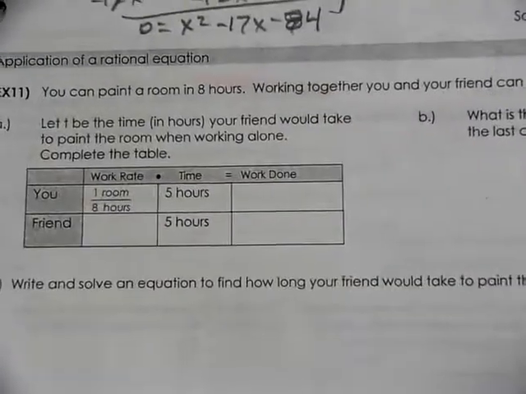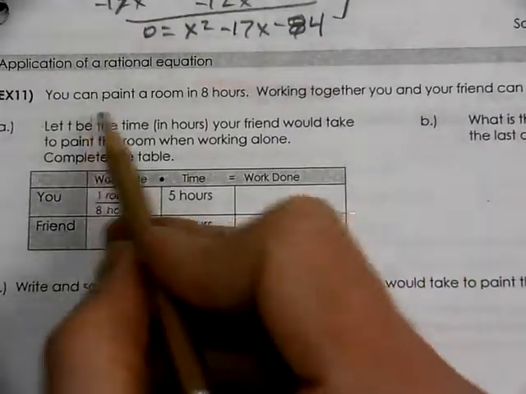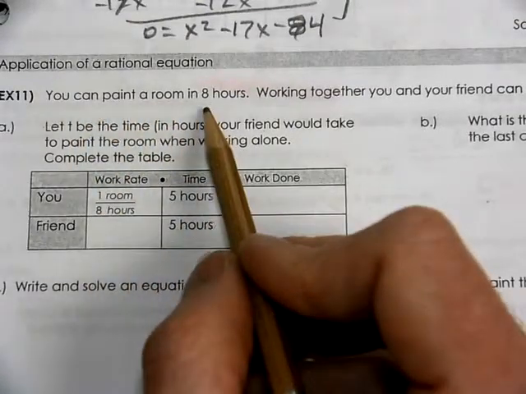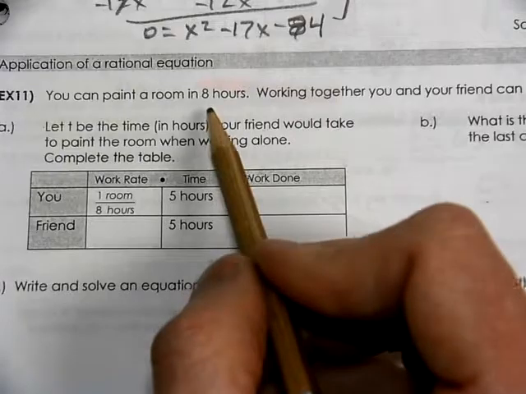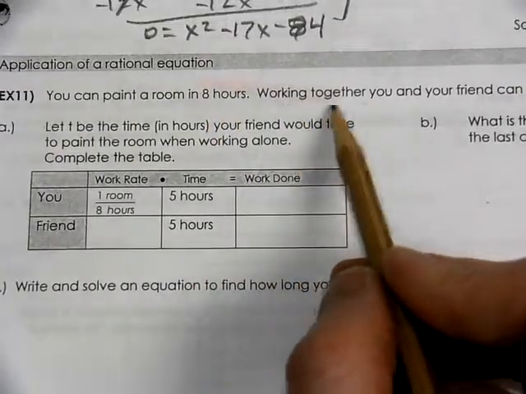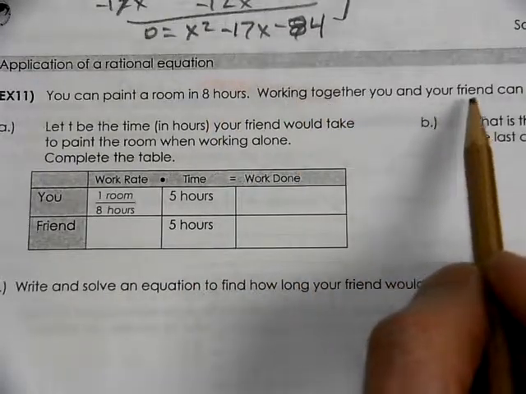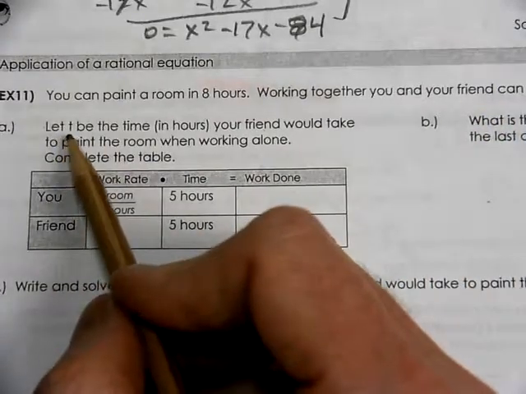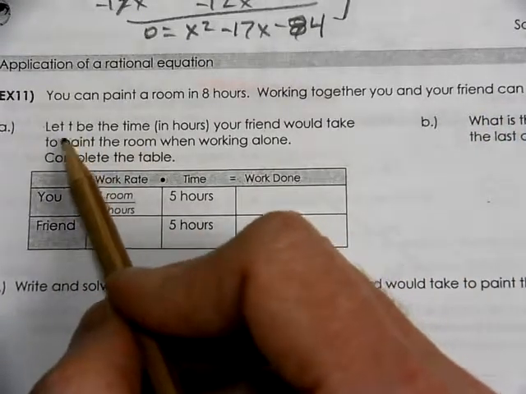Okay, the last problem, we have a can of paint, and you can paint a room in 8 hours. Working together, you and your friend can paint a room in 5 hours. So we're going to set up an equation.